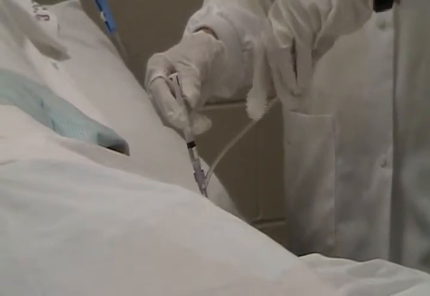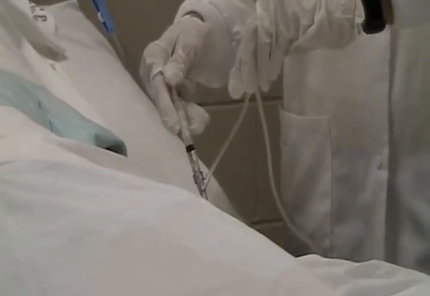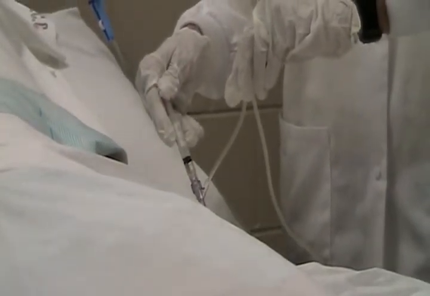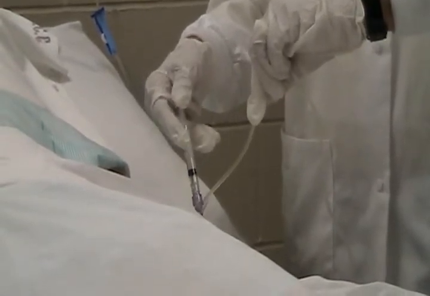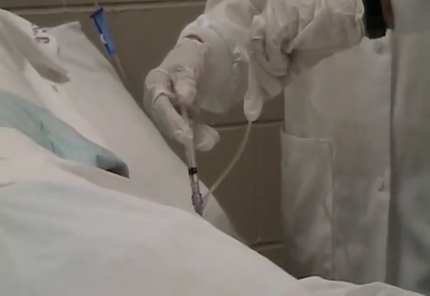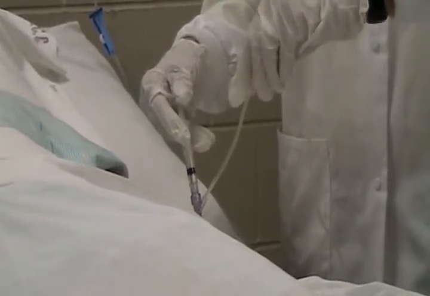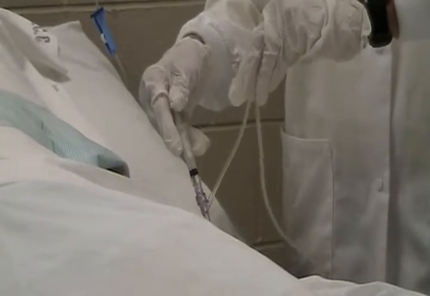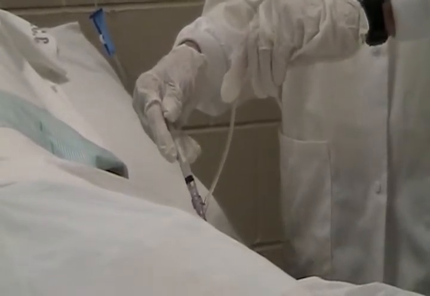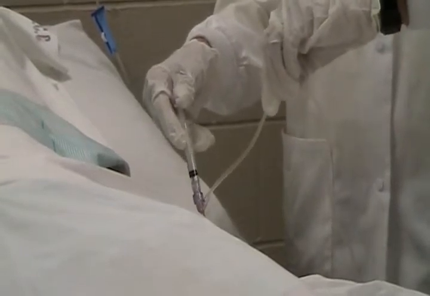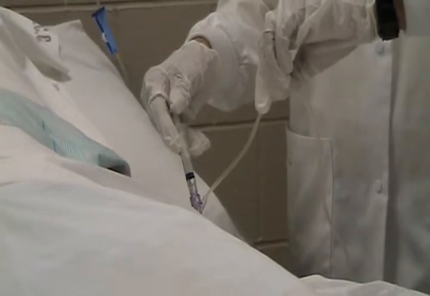Once the first 15 seconds have passed, I'm going to pinch the tubing again, administer approximately 0.3 of the medication, and release the tubing. So I'm pinching, injecting, and releasing. Okay, I'm going to do that again over the next 15-second period of time. Pinch, inject, and release. Wait for the remaining of the 15 seconds.